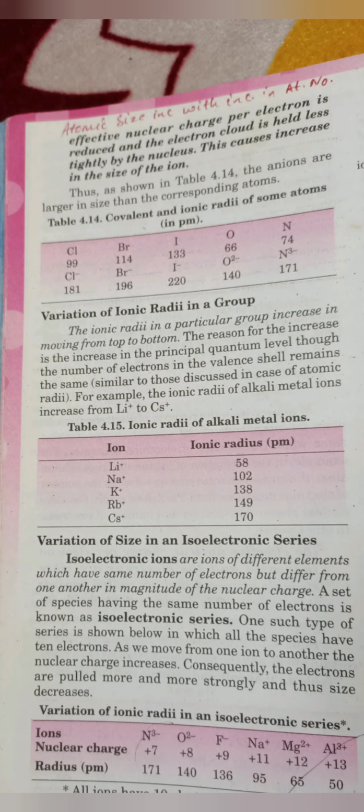After that, we start the variation of size in an isoelectronic series. What are isoelectronic series ions? These are ions of different elements which have the same number of electrons. Different elements are present but with the same number of electrons, yet they differ from one another in the magnitude of the nuclear charge. A set of species having the same number of electrons is known as an isoelectronic series.